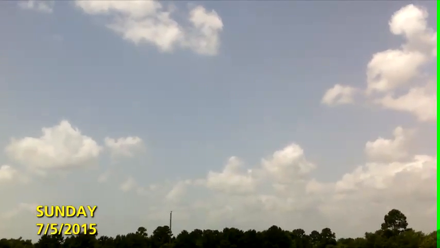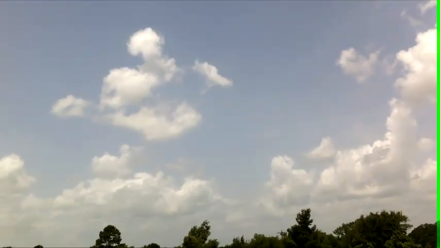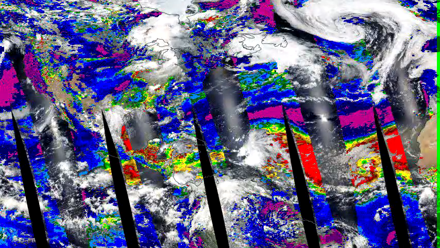July 5th, it got a little hazier. I wonder if this is more African dust. So yeah, we're talking about dust because there's nothing else to talk about really. But I found something very cool.